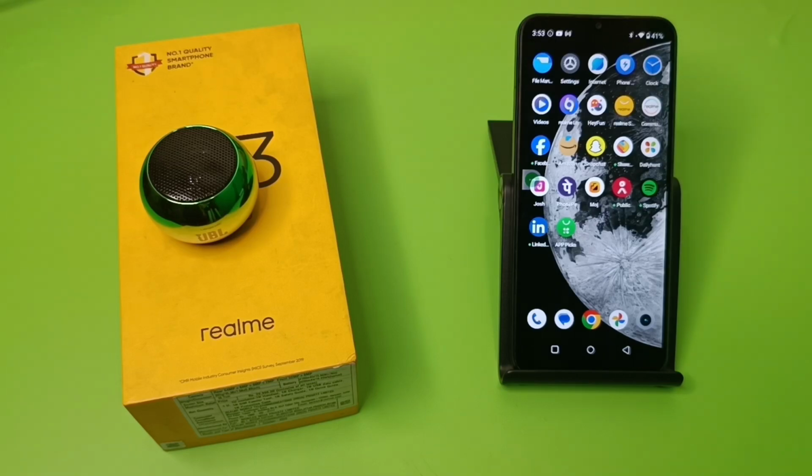In this video, I'm gonna tell you about how you can do YouTube background play in your Realme smartphone.